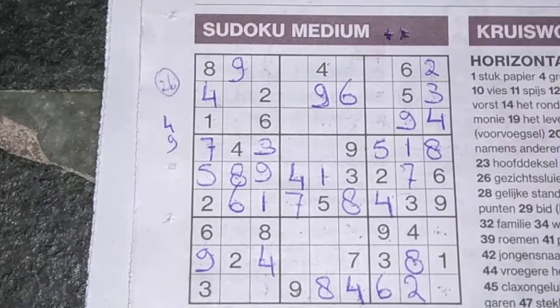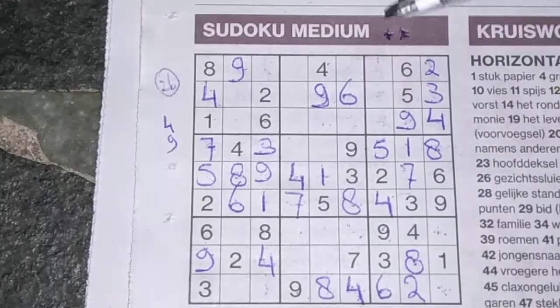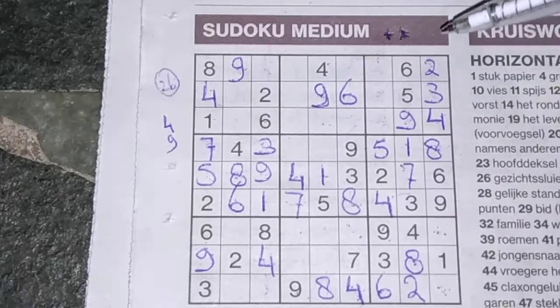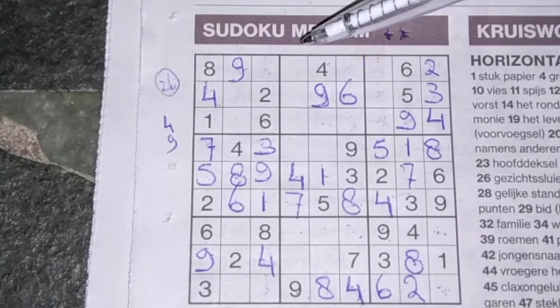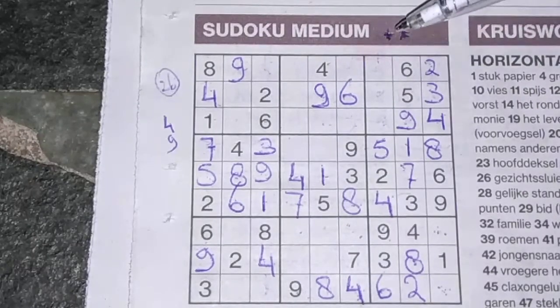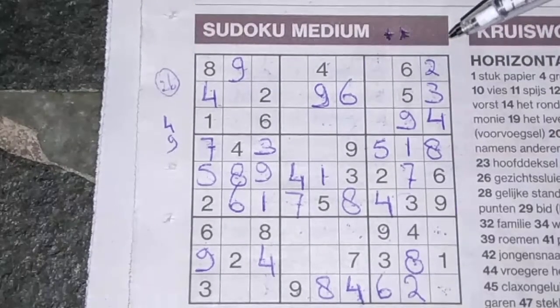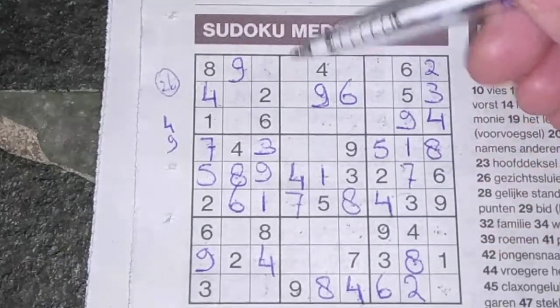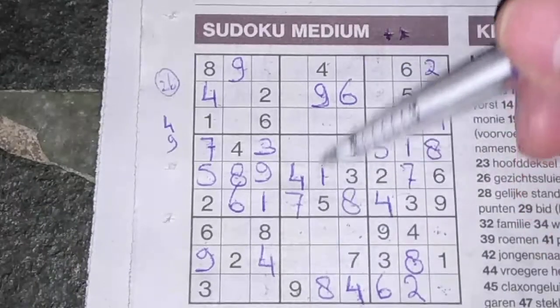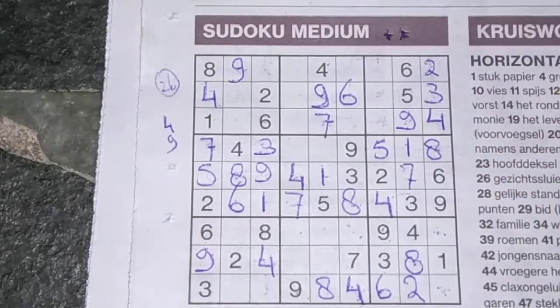Then, yeah. And then we have 7, 8, and a 1. Alright. 7 in this column, 7 in that column. So in the middle column, the only place for the 7 should be there.